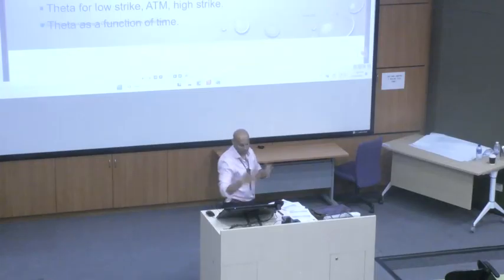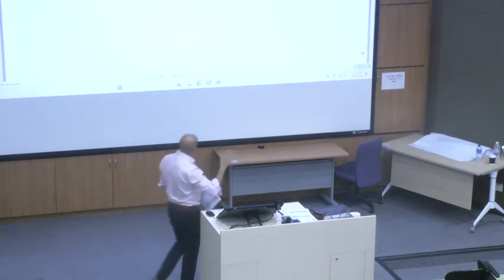Okay, so let's try to unpack theta a little bit, try to understand it. And the technique that I'm going to use here is very useful, not only for the purposes of exams and understanding how to draw these profiles, but also to get a very intuitive sense of what's going on if you're looking at a derivative. Okay, so let's stick for the rest of today to call options, European call options.